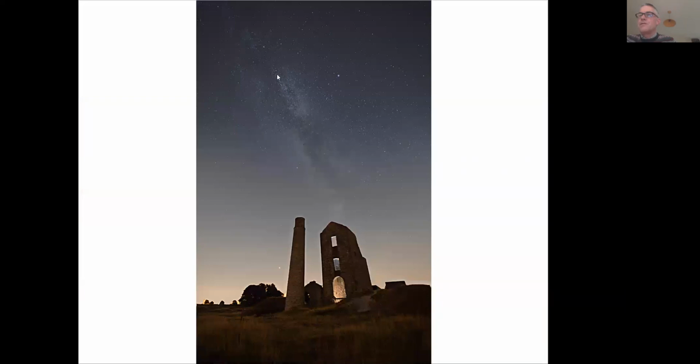This shows this feeble Milky Way. Really just shows the situation we have with light pollution in a rural location in the Peak District. But so this is Magpie Mine. It's quite a photogenic spot at night. And I stuck a little torch inside the building to help pick out the inside.